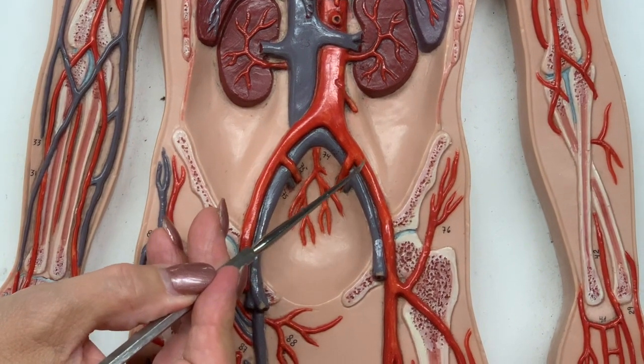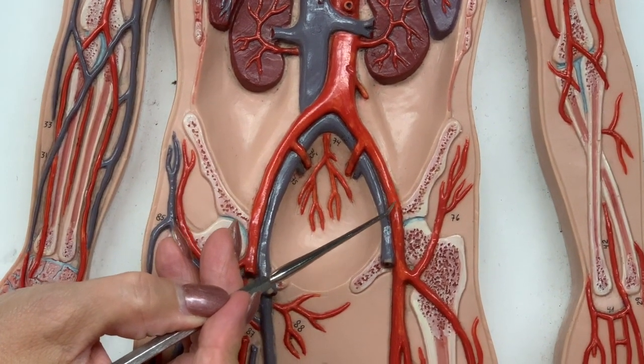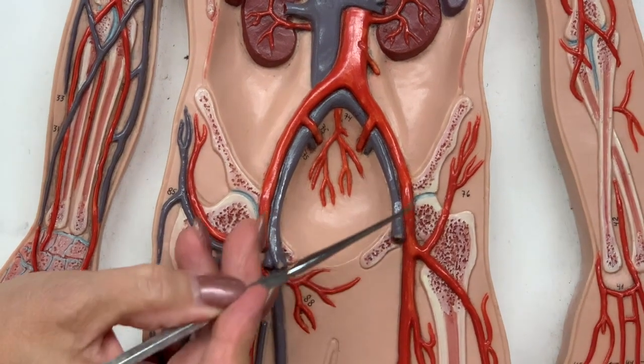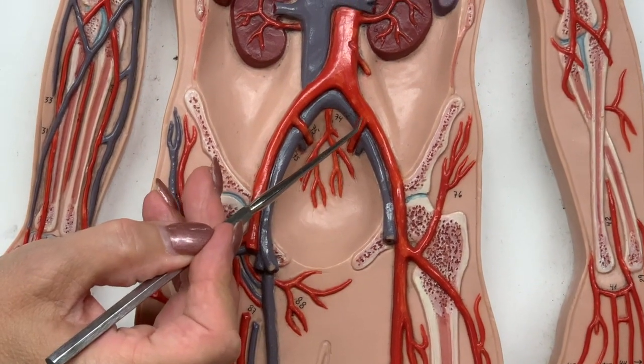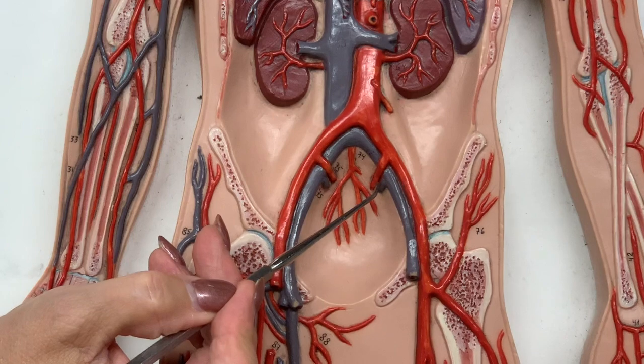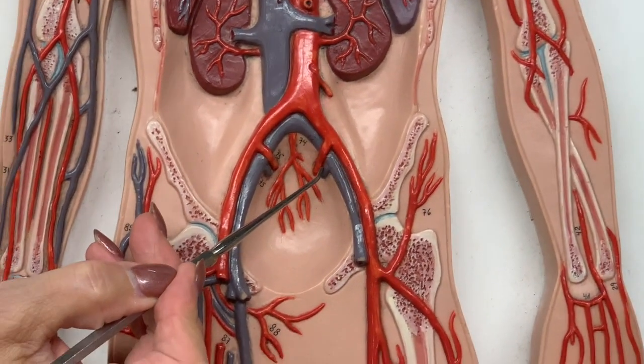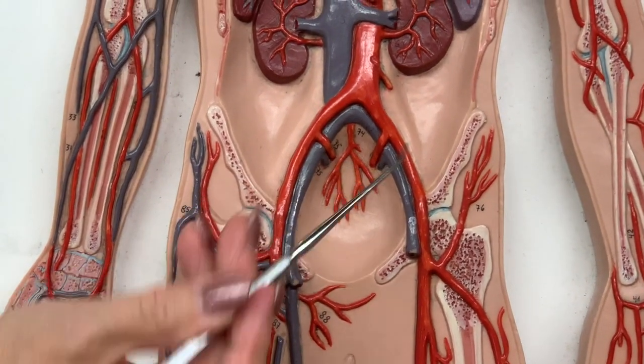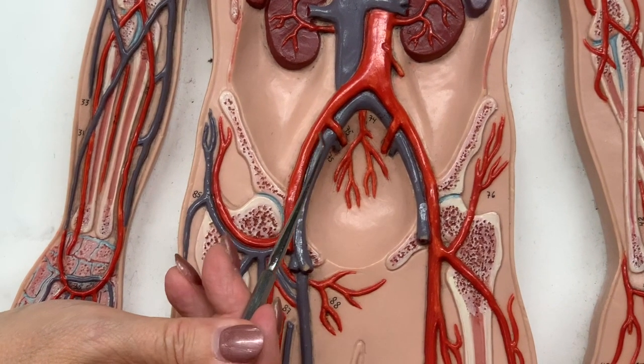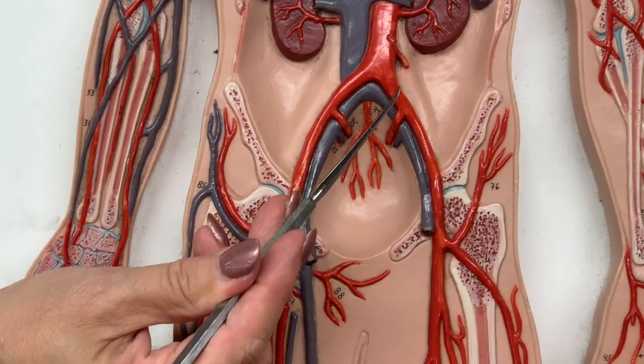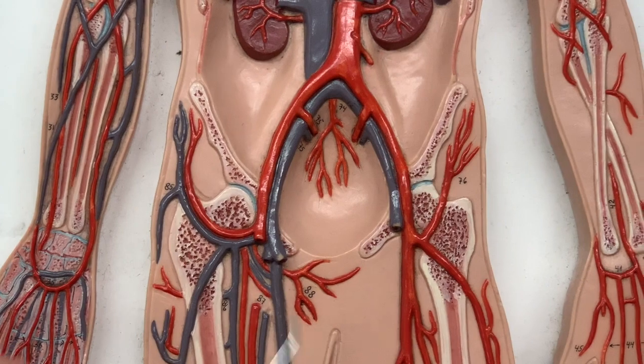The common iliacs split into our external iliac, which becomes our femoral artery when it passes the inguinal canal, and the other branches are internal iliac arteries. So we have a left and a right external, and a left and a right internal, and a left and a right common iliac.